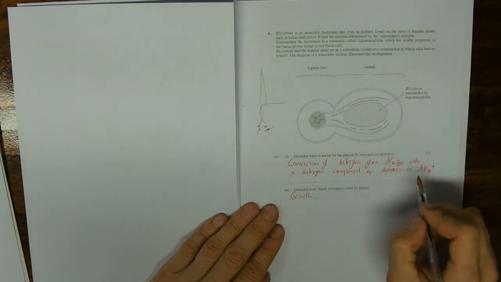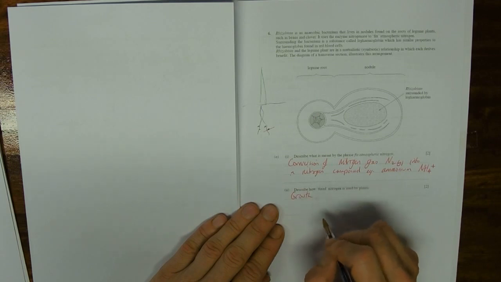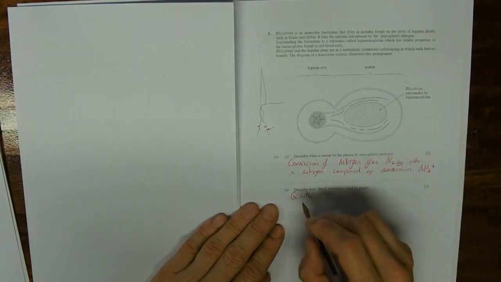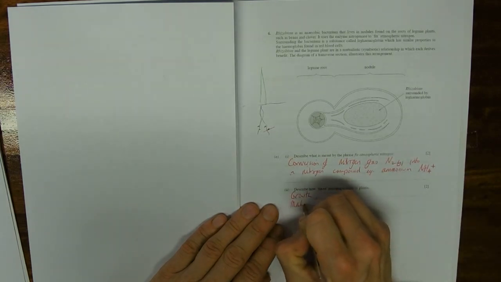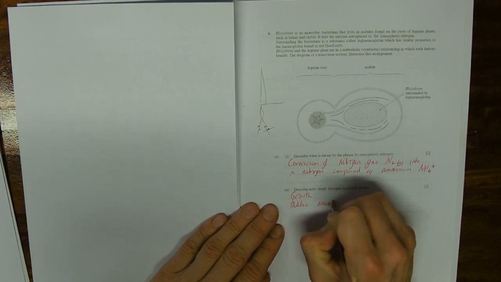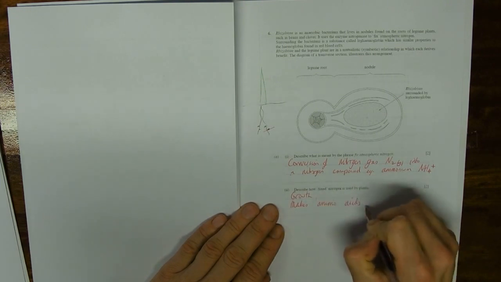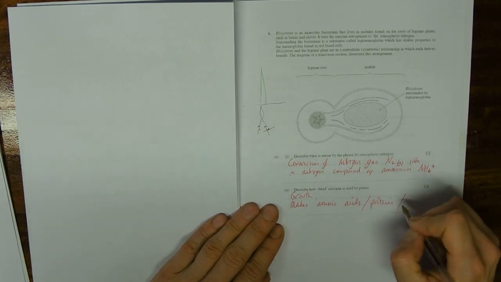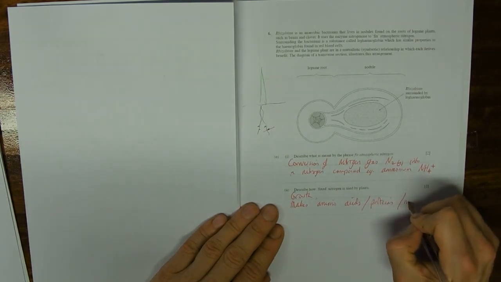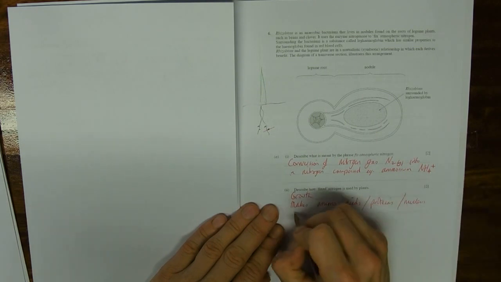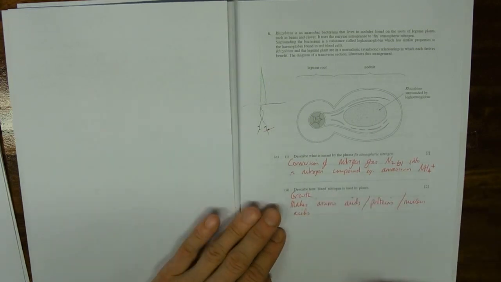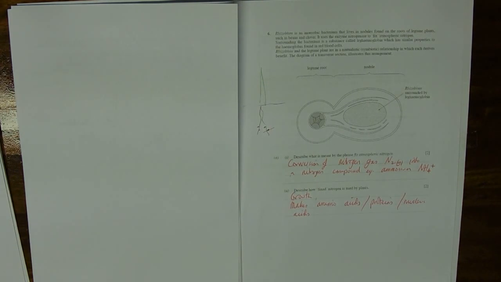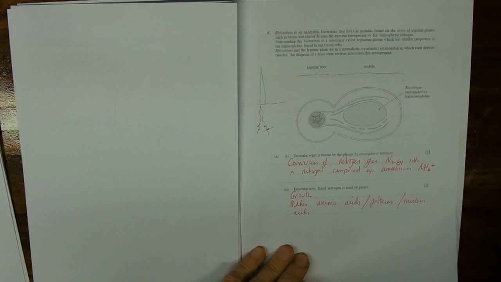So it's going to take these nitrogen compounds and make them into something more useful, like amino acids. So makes amino acids, proteins, nucleic acids, organic nitrogenous base, DNA, that sort of thing. So 2 of those.